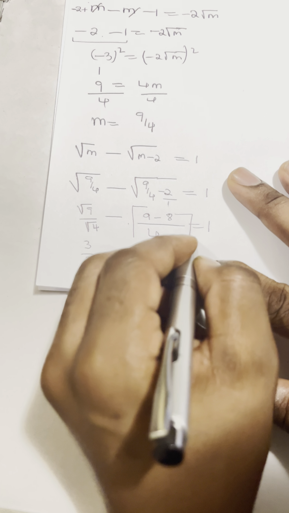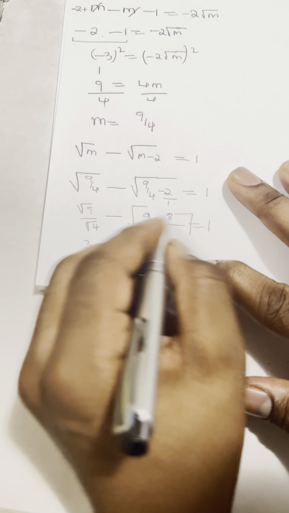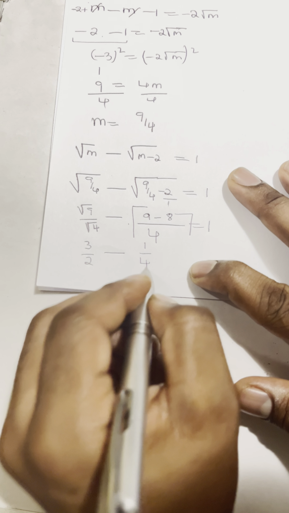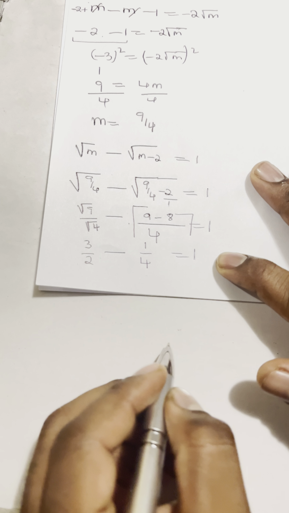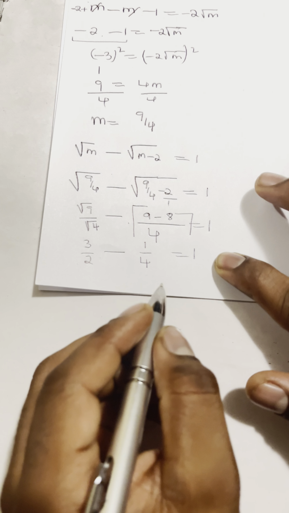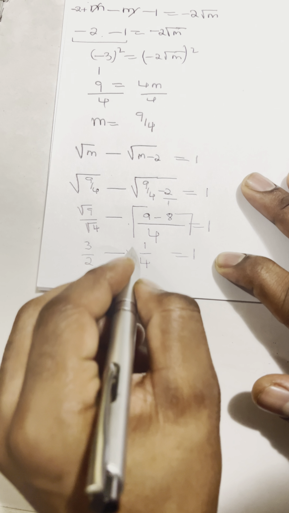Now this one gives us 1 divided by 4 is equal to 1. So how do we deal with this? This is a square root.